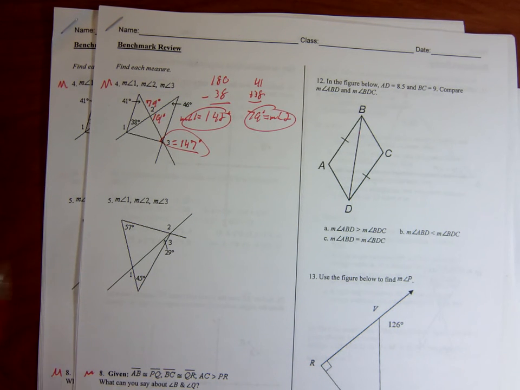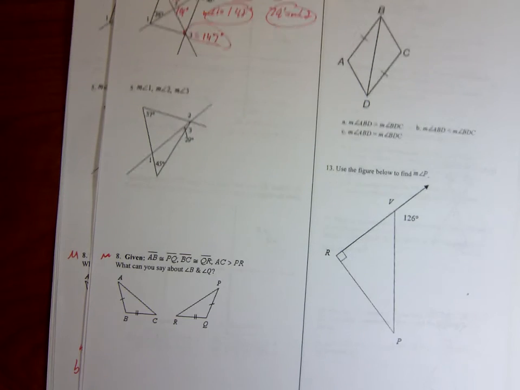Okay. So the big thing here was exterior angles. Exterior angles are always equal to the two remote interior angles when you add them up. Always, always, always. That's the exterior angle theorem. Jump down to number 8.